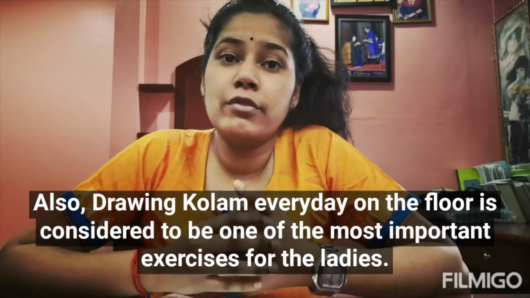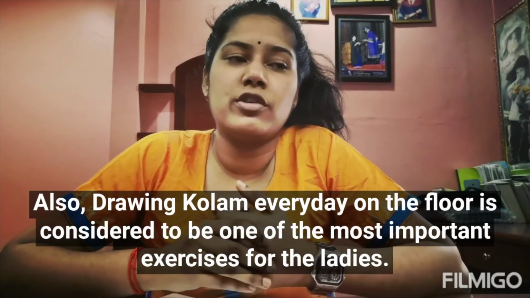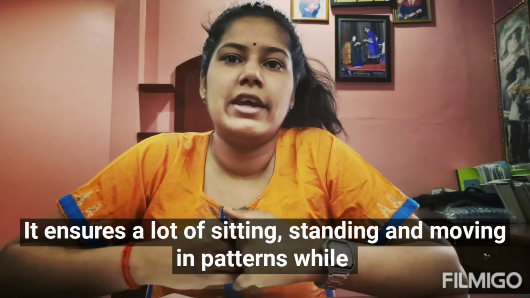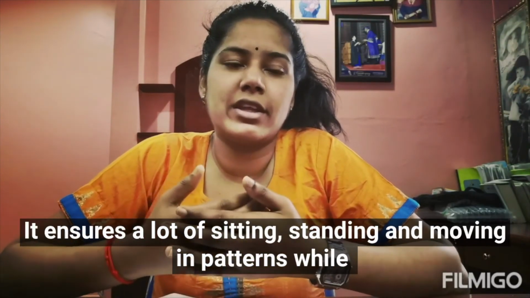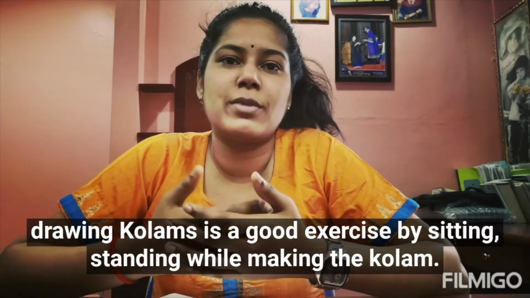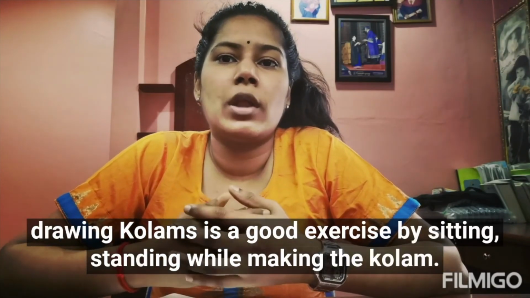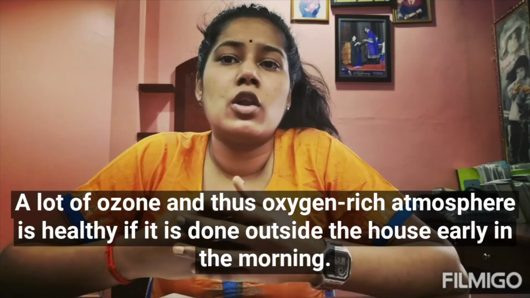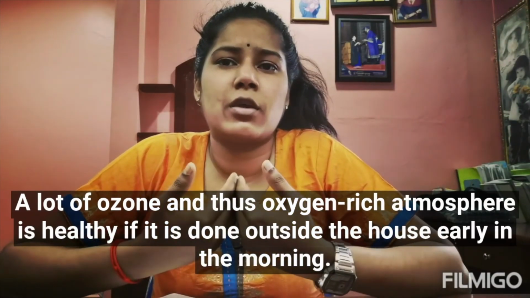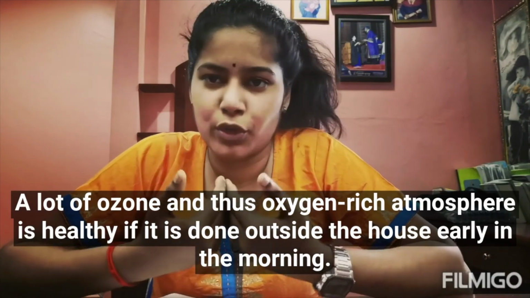They also believe drawing kolam every day on the floor is considered one of the most important exercises for the ladies. It ensures a lot of sitting, standing, and moving in patterns while drawing, which is a good exercise. While making kolam, a lot of ozone and oxygen-rich atmosphere is healthy if done outside the house early in the morning.